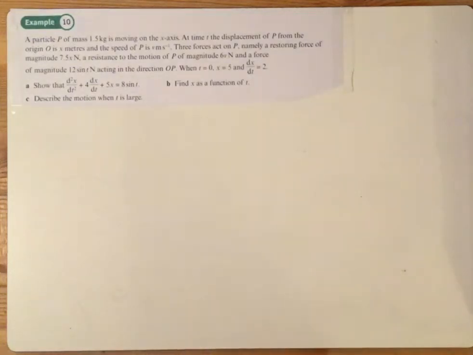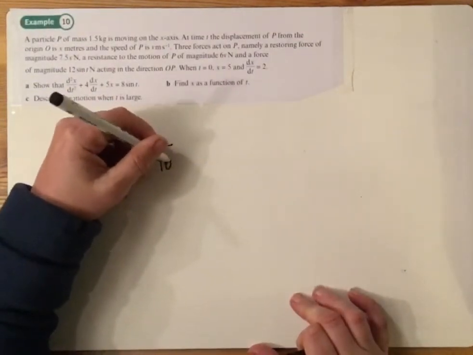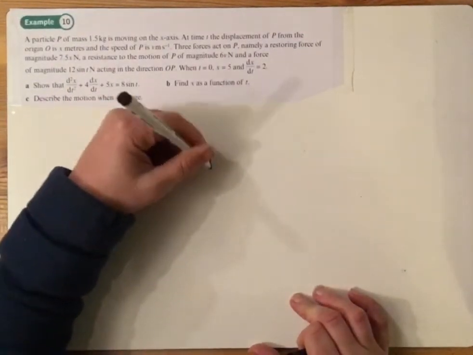Okay, I've just realised you need a title. So, title for today's lesson is Forced Harmonic Motion.